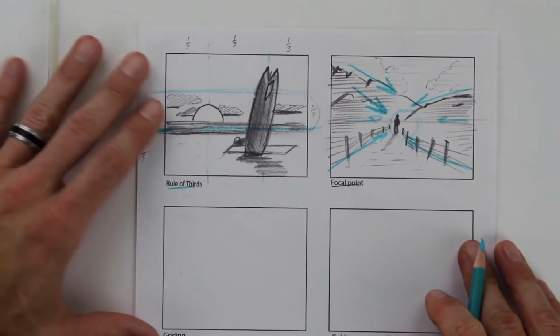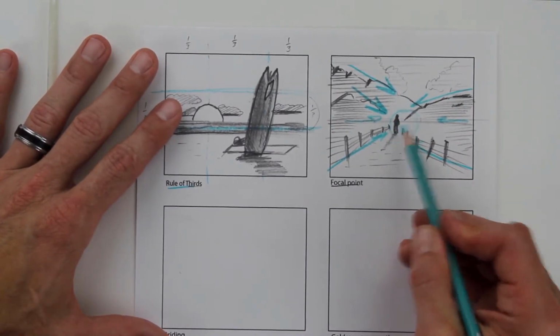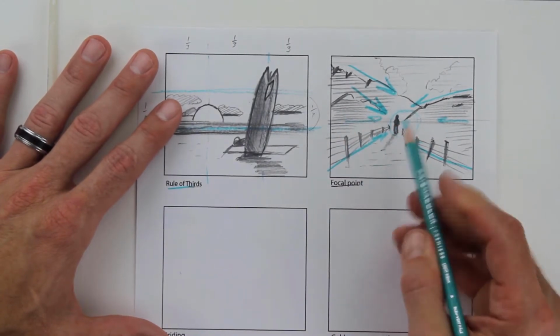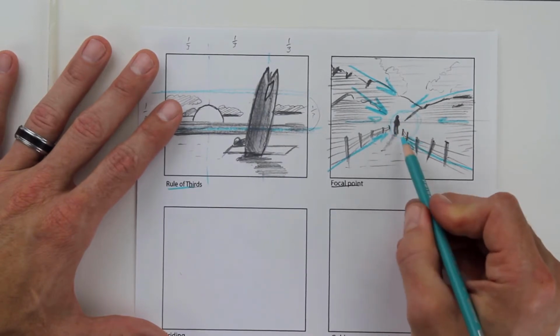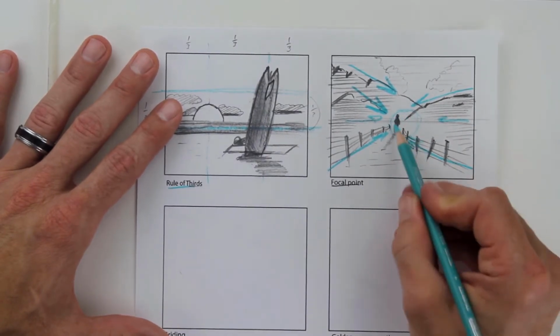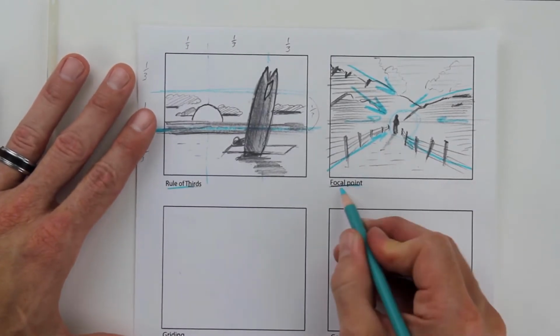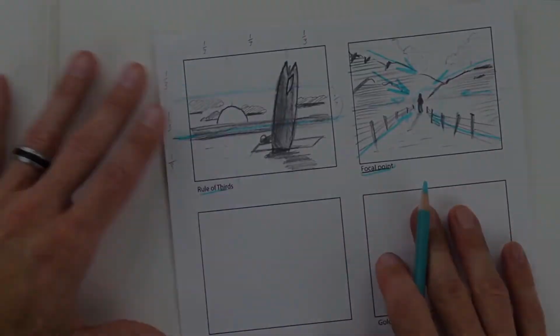What else have we done as the artist? We've also left this area lighter. This area is hatched a little bit darker, and the figure is very dark. This gives it a high rate of contrast right at the focal point, and it's also somewhat centered. So all these things have given us, the artist or designer, a nice focal point.